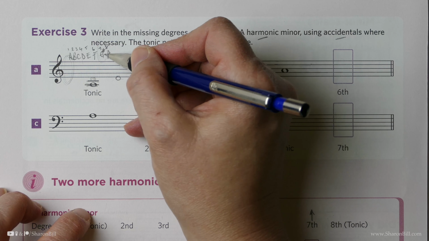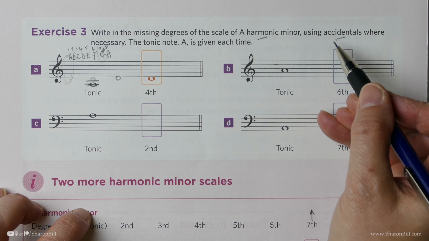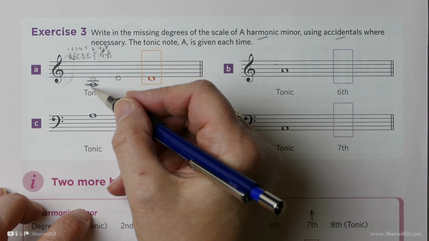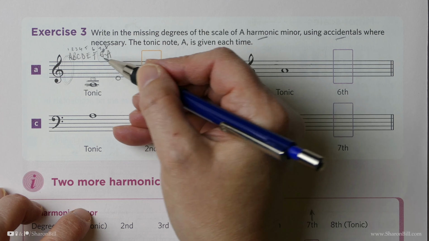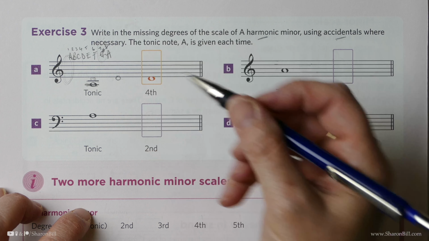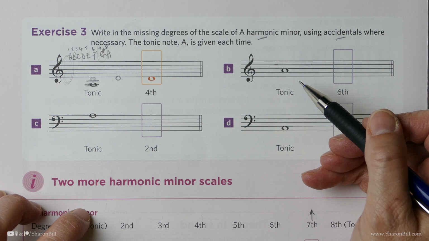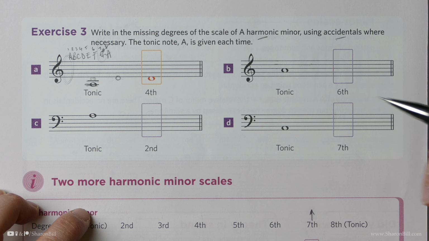So we need to bear that step in mind as well and add the accidental where necessary. So just being careful to count to 4 from number 1, which is the tonic, and then the raised 7th is also necessary. And so perhaps now you feel you can just go ahead and try the remaining exercise 3 questions on your own, and now we can check through them together.